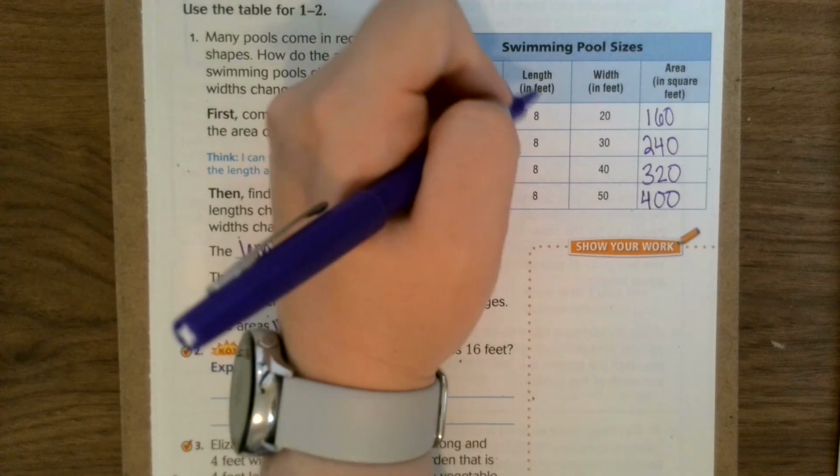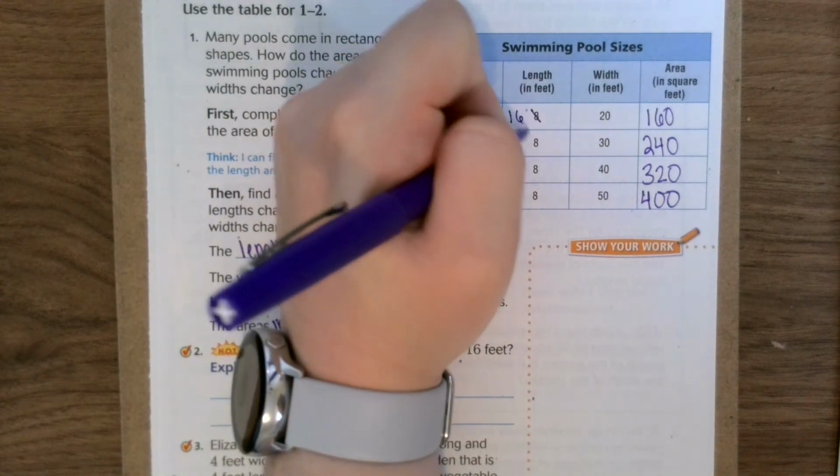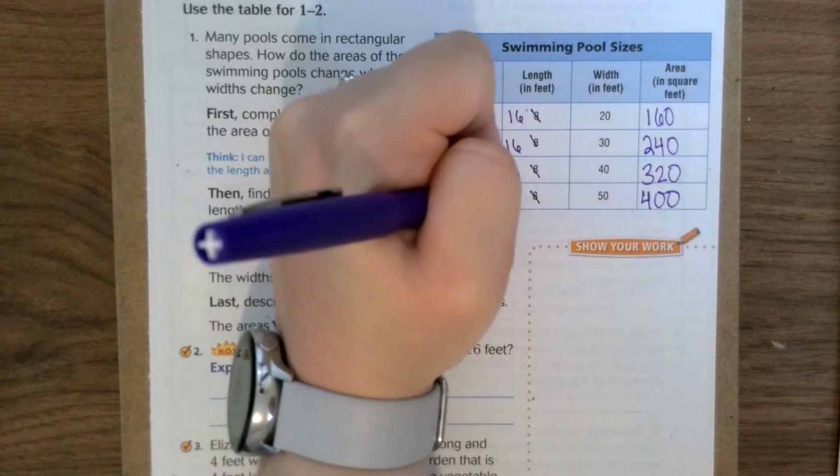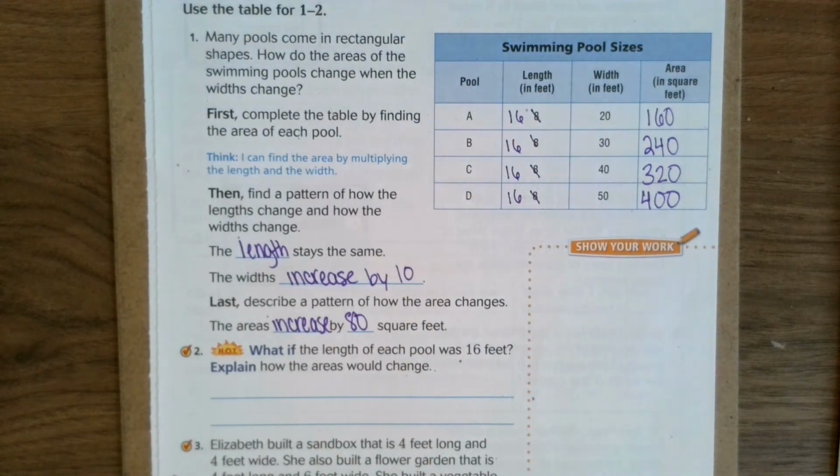So instead of 8, if it was 16 for each of them, there's something we know about that. Yes, if we were to double 8 or 8 times 2, we would get 16. So if we're doubling the length, what do you think might also double?